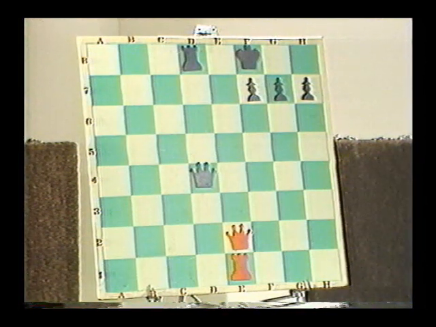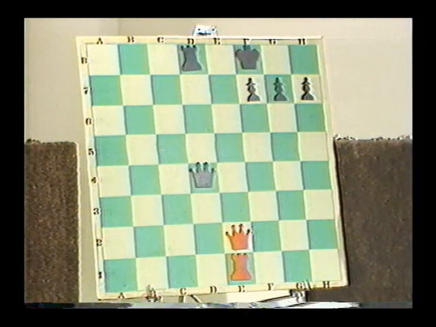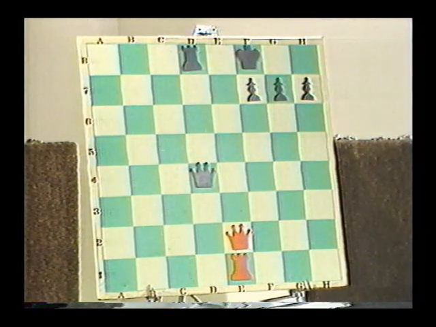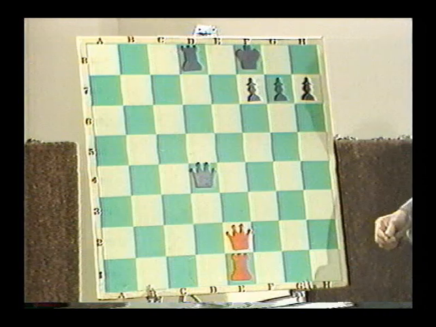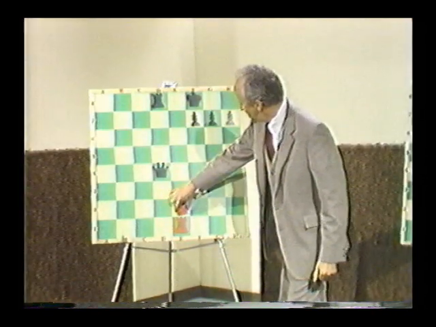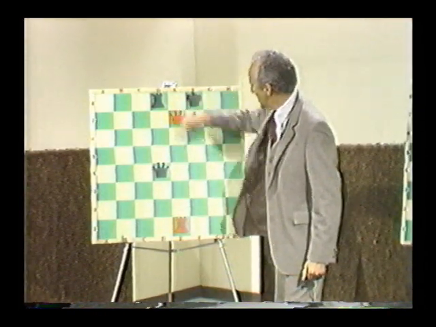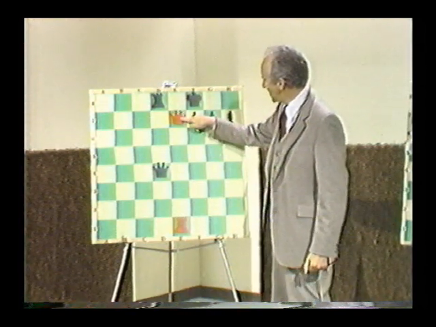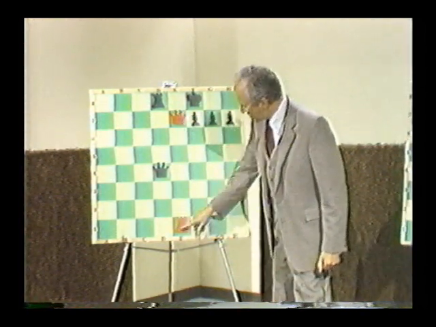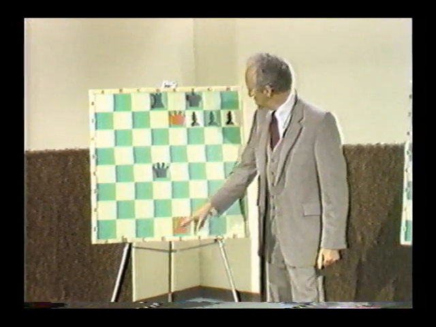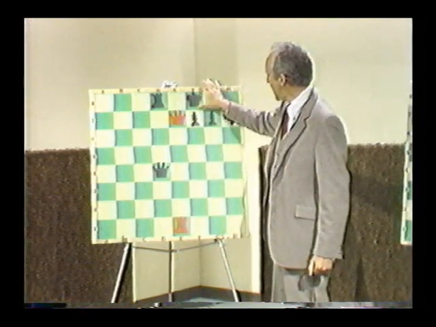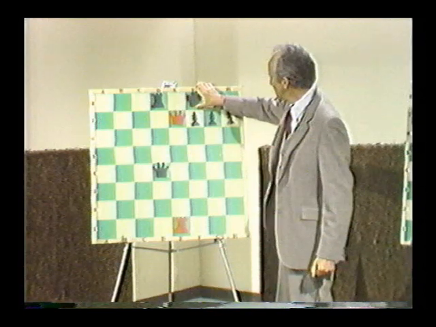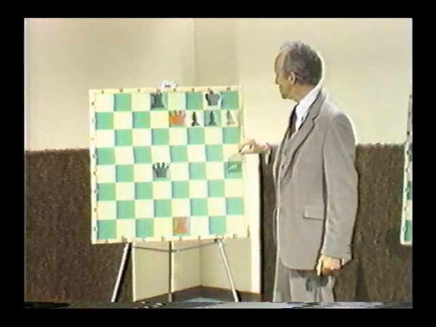Okay. Are you ready? Then let's see if you found it. The queen moves up so far and says check. Notice the king cannot take because he cannot move into check. The rook is protecting it. The king has to move in a square, his only move.